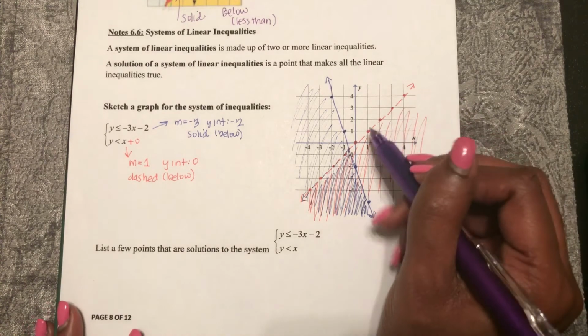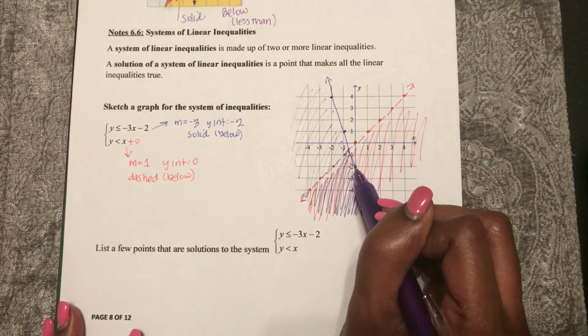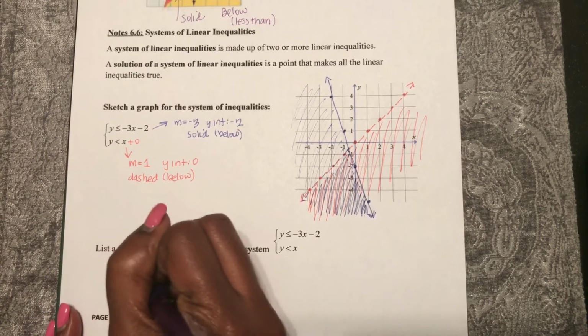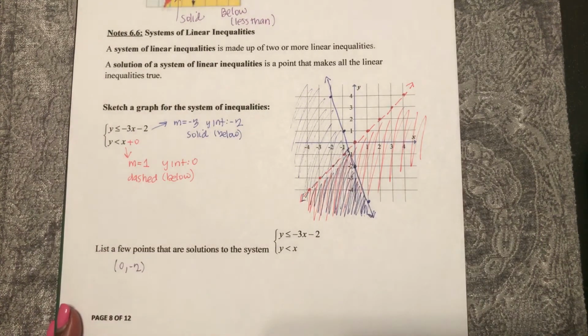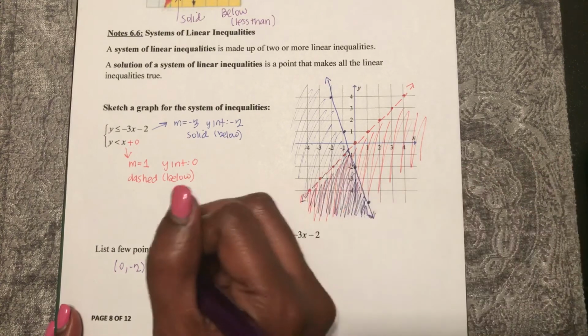So what could I use? Well, first, this point on this boundary line, since it's a solid line, it's included, and that point is 0, -2. Another point on the boundary line that would work, I believe that's 1, -5.